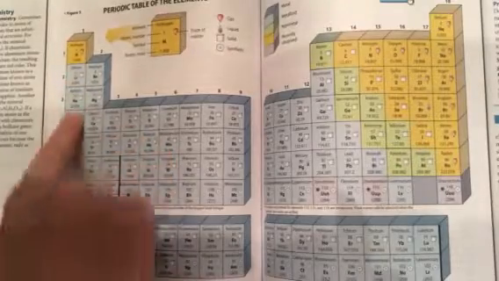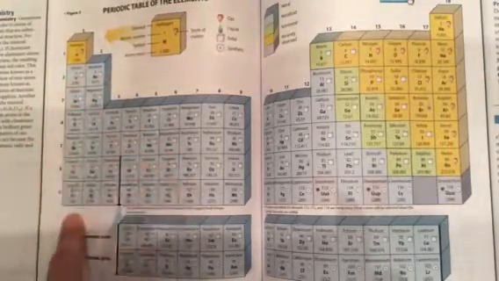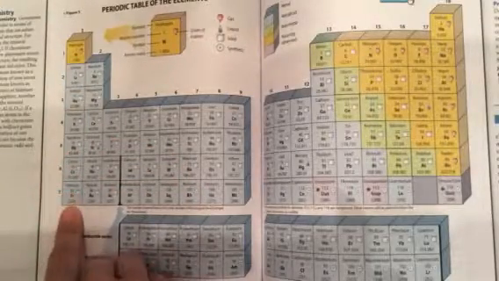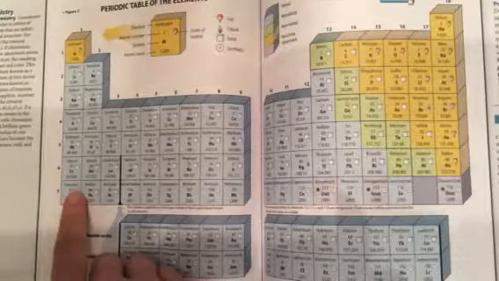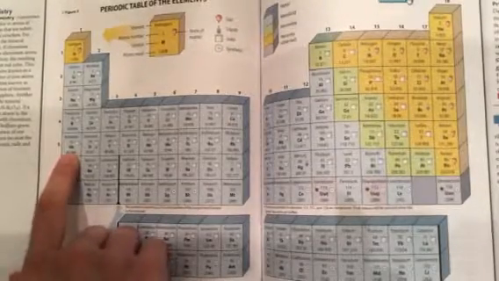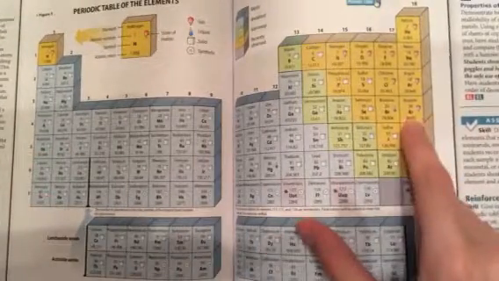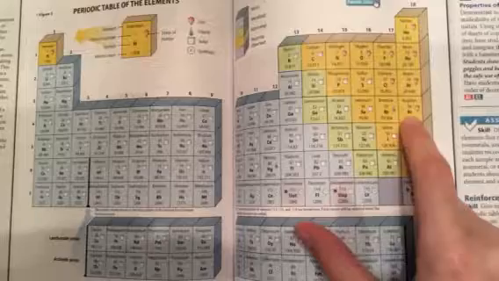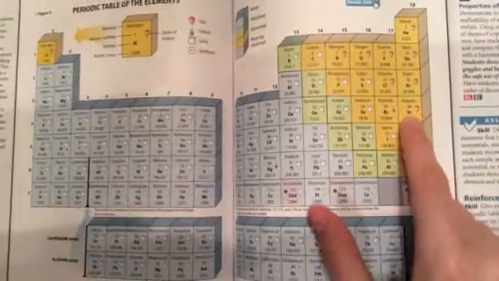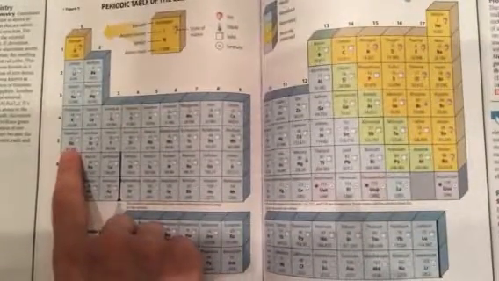So all of these elements, hydrogen, lithium, sodium, potassium, all the way down, are much more likely to form a +1 charge because they will lose an electron. So if rubidium loses an electron, it has 37, and then it ends up with 36. It's going to look more like krypton. And so now it's happy because it has a completely full outer shell. But it does have a positive 1 charge.